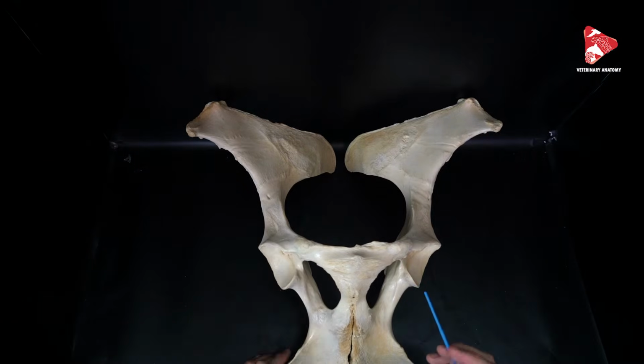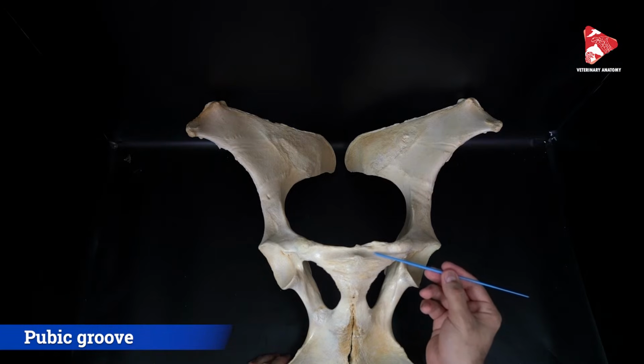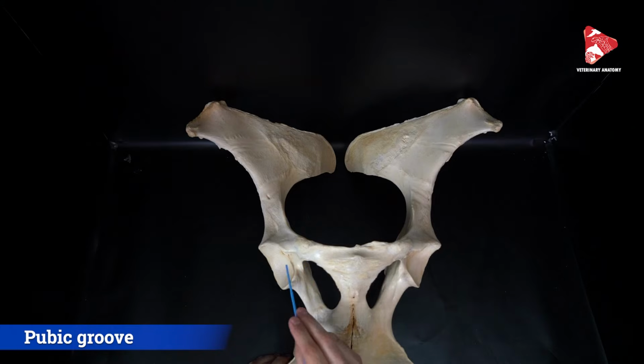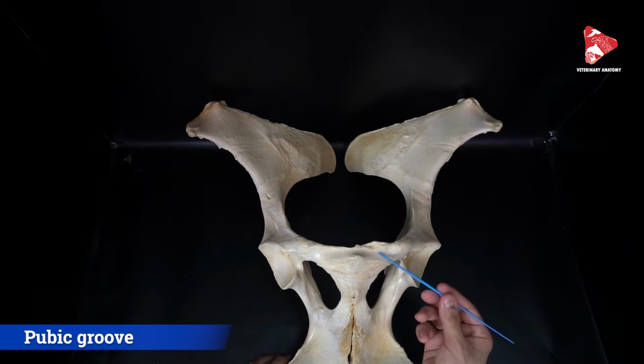Here, in the case of the horse, the ventral surface of the iliopubic eminence is crossed by the pubic groove. There is a groove here that leads to the acetabulum. This groove is very important, because it forms the place for the accessory ligament of the head of the femur bone, which is present in the horse.